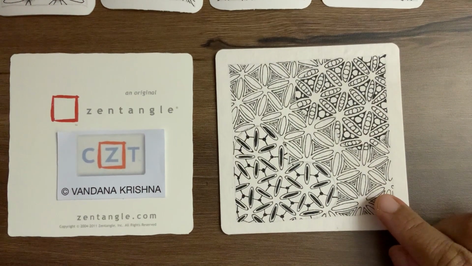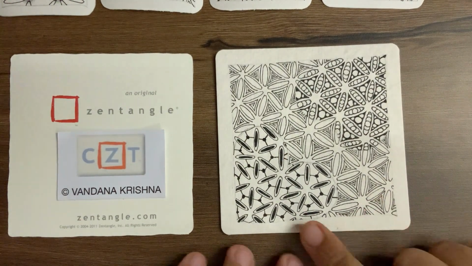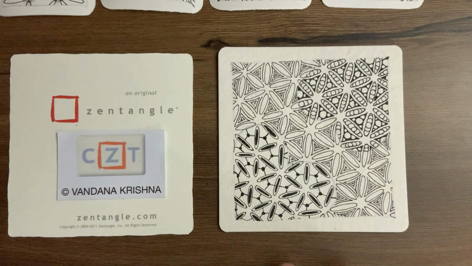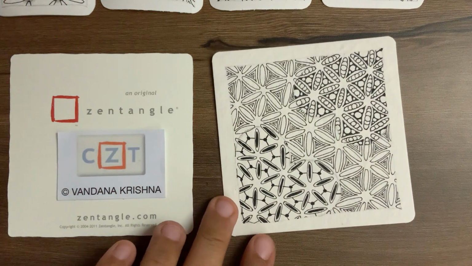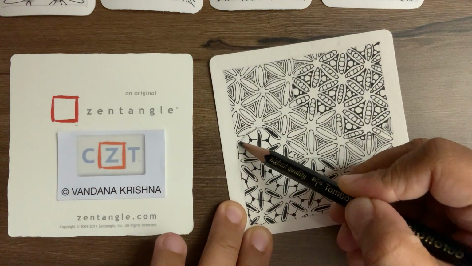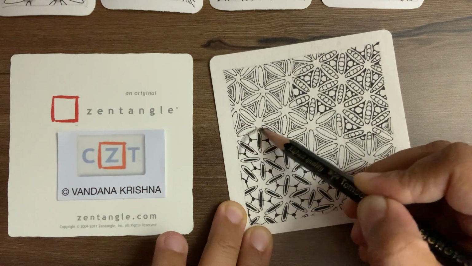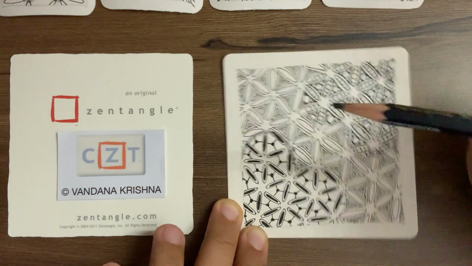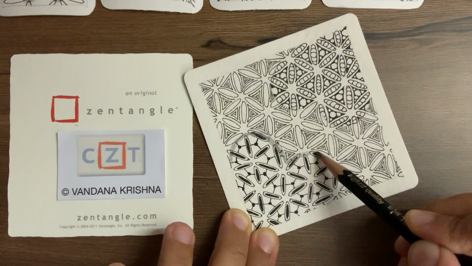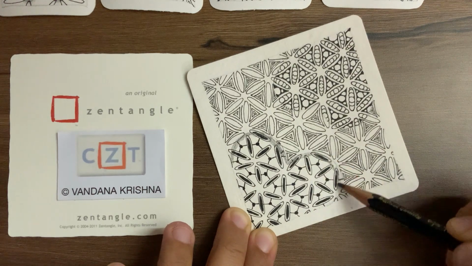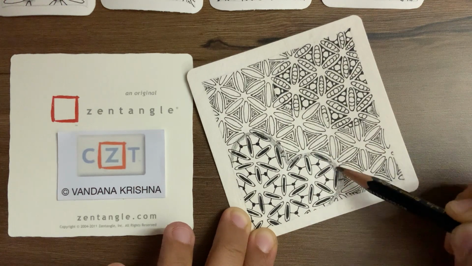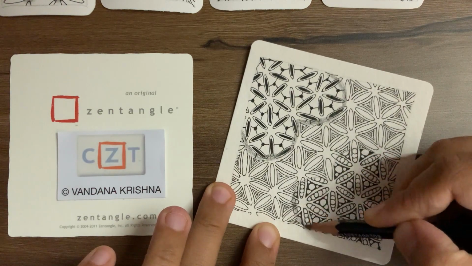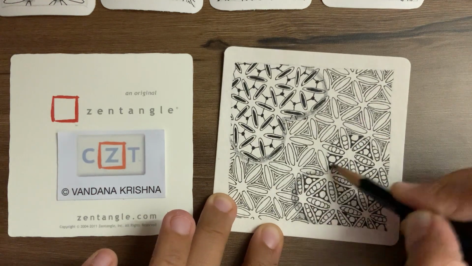Alright, so now I have my tile completed here with 3 variations of the Tangle quandary, and now it's time to add in some shades. So to add the shading with my pencil on this heart, I'm just going to go right to the border and add in a little bit of graphite from my pencil like this right at the edge of the heart and also right at the edge of this heart here.